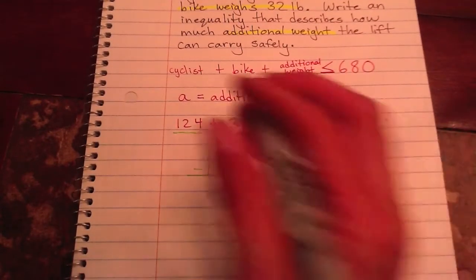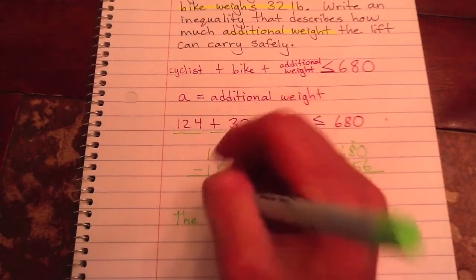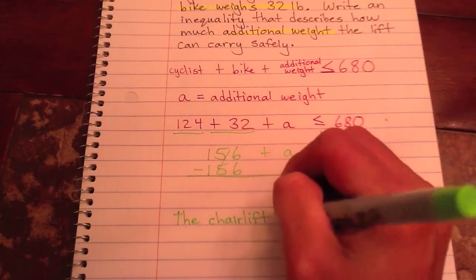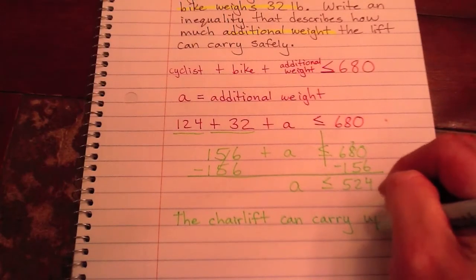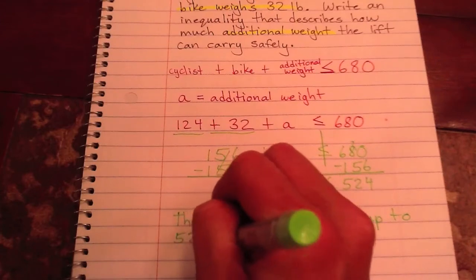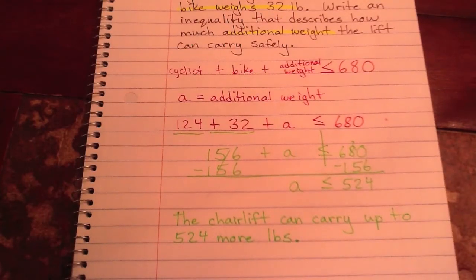And then if you're going to write this correctly, you need to go ahead and say the chairlift can carry up to 524 more pounds, which means it could carry 100 more pounds, it could carry 200 more pounds, it could carry 250 more pounds, but it can't carry 525 pounds.